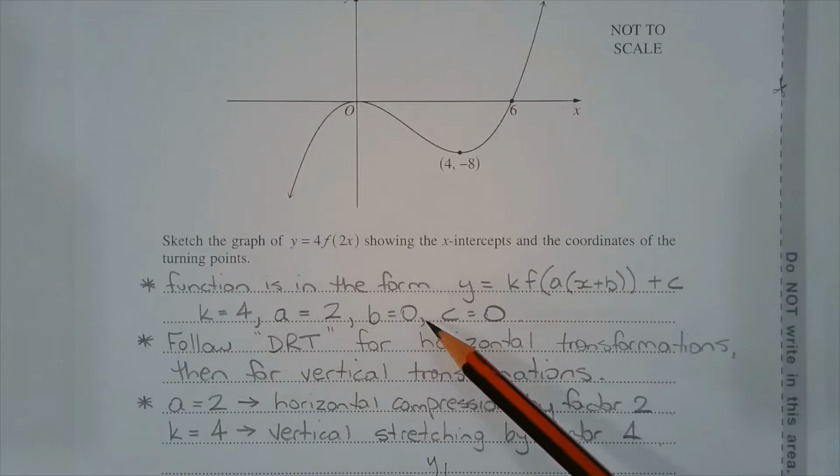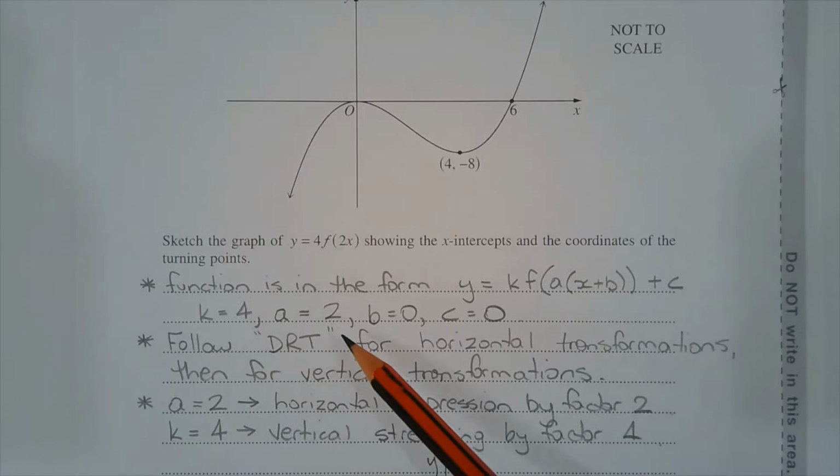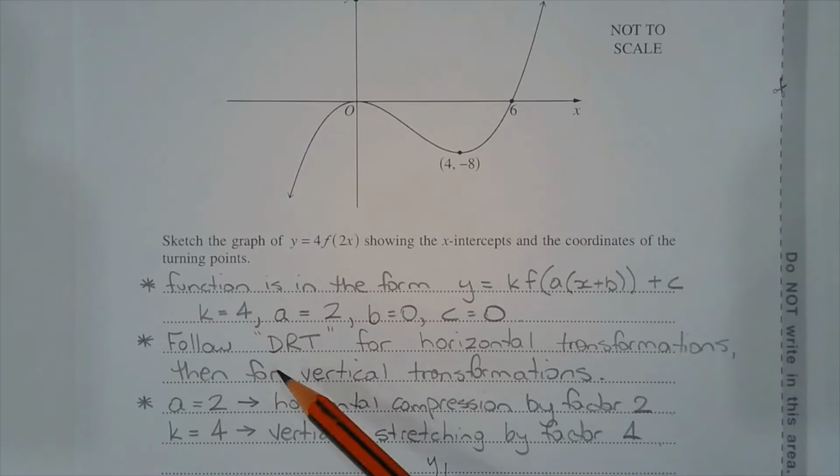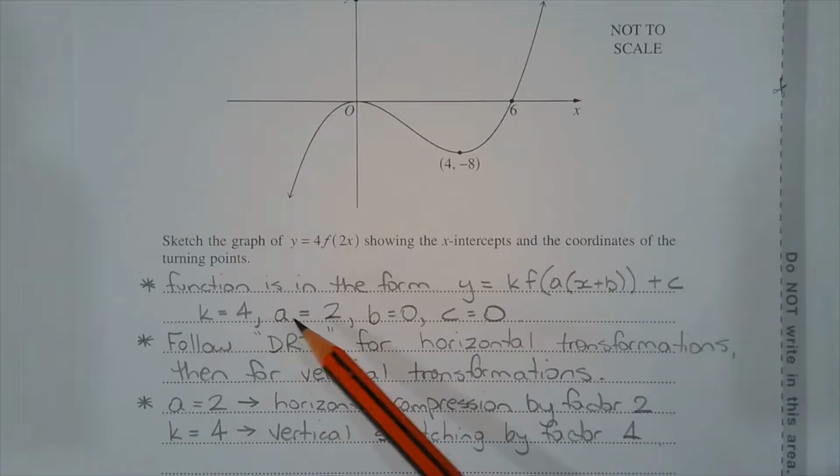The function is in the form y equals k multiplied by f of a outside of x plus b plus c, with k equals 4, a equals 2, b equals 0, and c equals 0. Next, we follow DRT, which means we consider the dilations first, then the reflections, and then the translations for horizontal transformations and then for vertical transformations. Given that b equals 0 and c equals 0, there's no translations. And given that k and a are both positive, there's no reflections either.